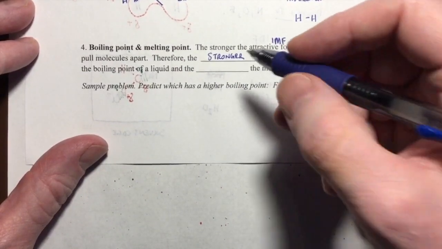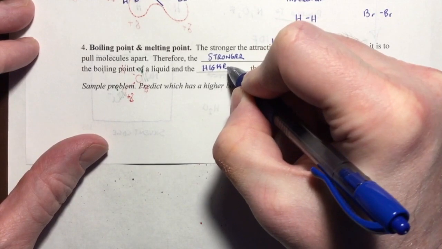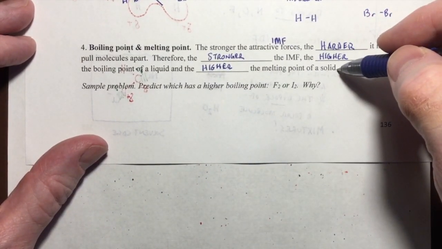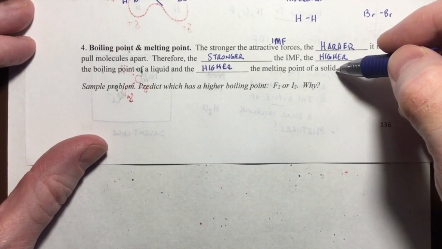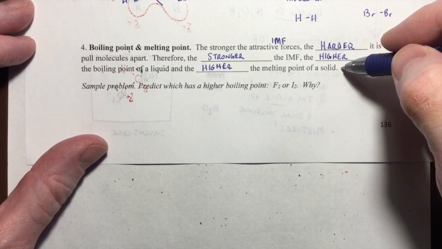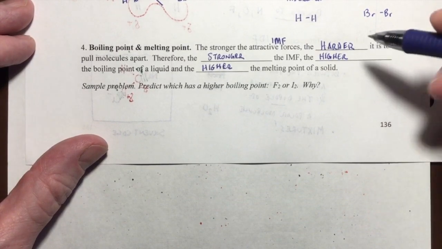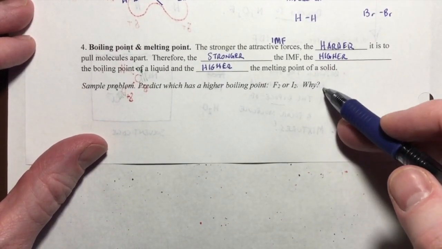And the same thing goes for the melting point. The stronger the intermolecular force, the higher the melting point of a solid. So the more thermal energy it will take to separate the molecules from each other in their solid state so that they can shift into a liquid state where they can flow past each other. With this in mind, I've given you a sample problem here that I think you might be able to solve.